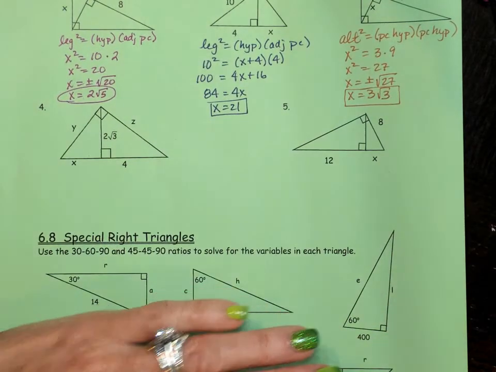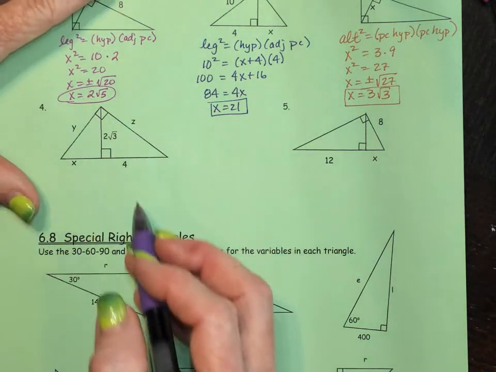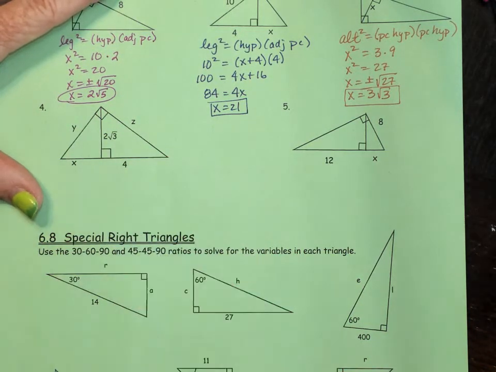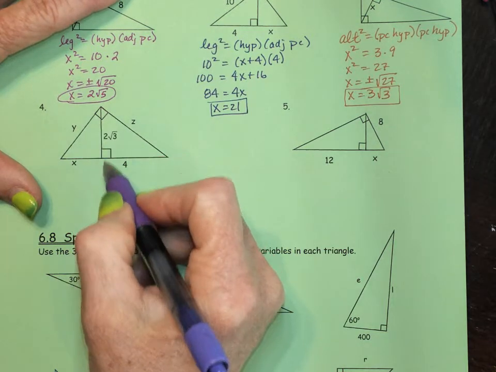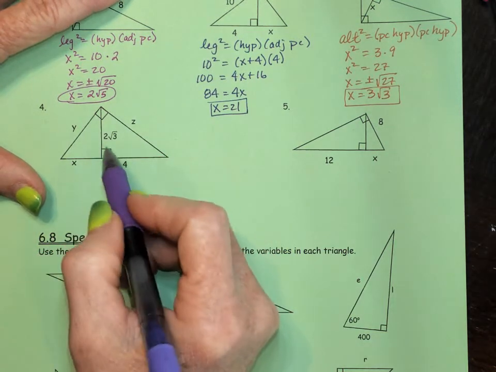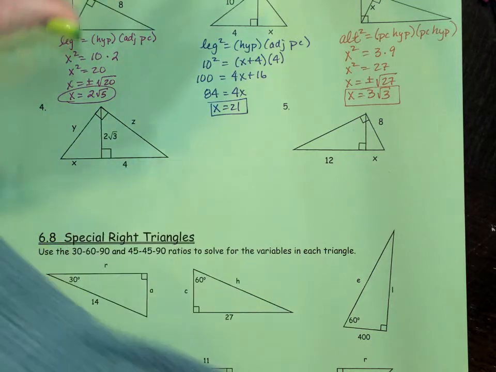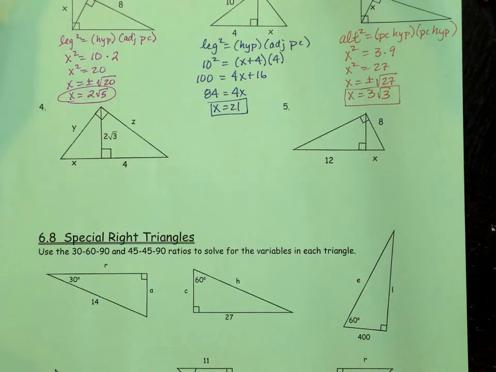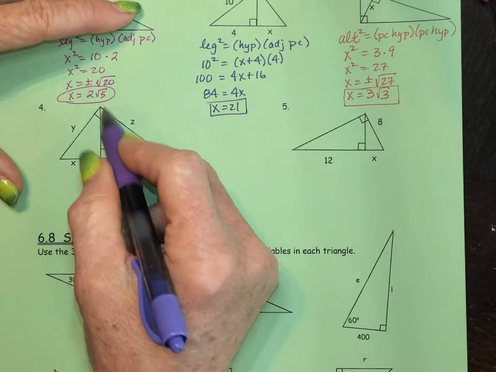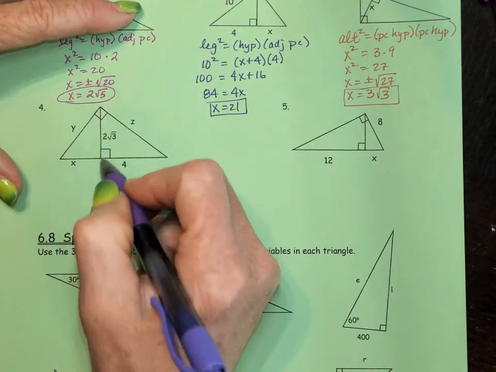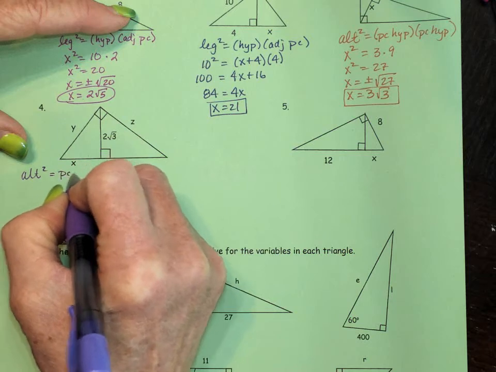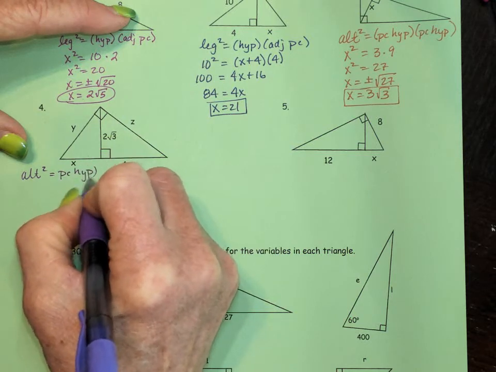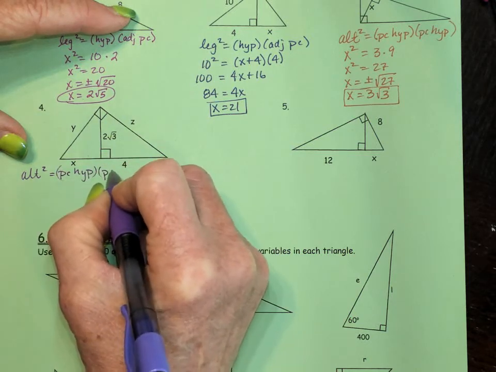Looking at this next one, oh my goodness, we have to find x, y, and z. I think I'm going to start finding this x first. We have the altitude. So altitude squared equals piece hypotenuse times piece of the hypotenuse.